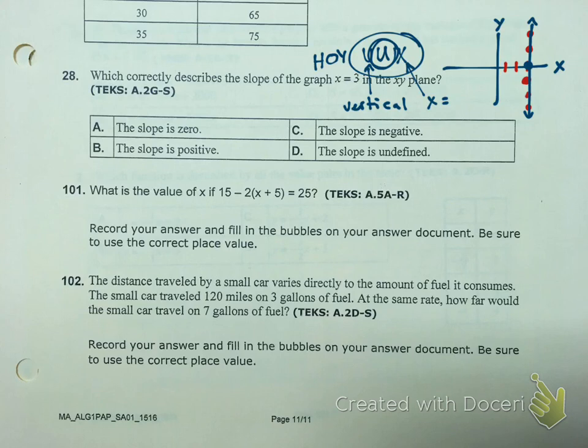For number 101, what's the value of x? You can solve it with your calculator doing number solve if you wanted to, but I'd recommend solving it by hand just because it's good practice here. So if you want to solve for x, we're going to have to multiply first, so make sure you distribute your -2, and then we're going to get a little bit longer of an equation, but you can solve it and simplify it for x.